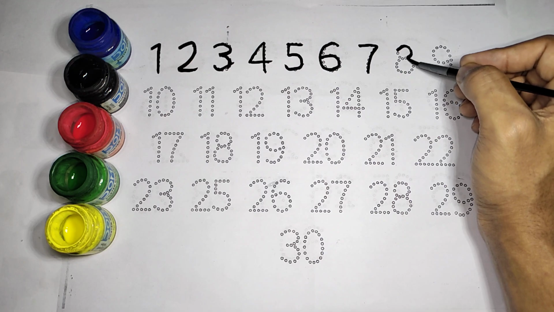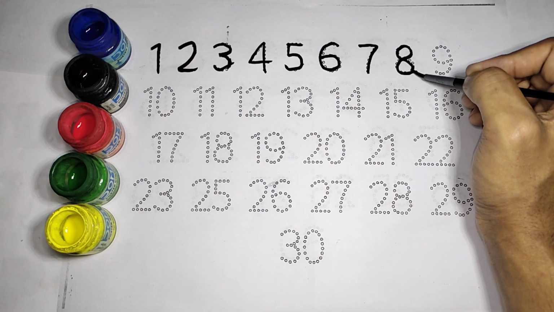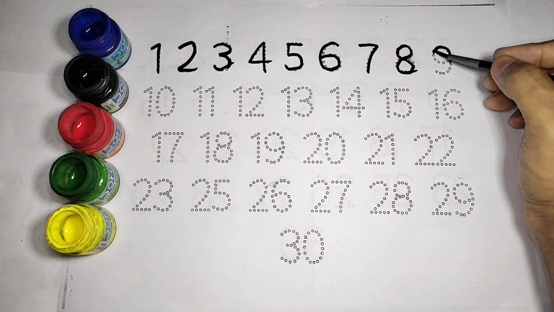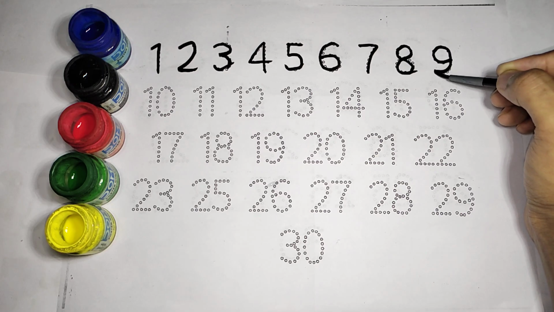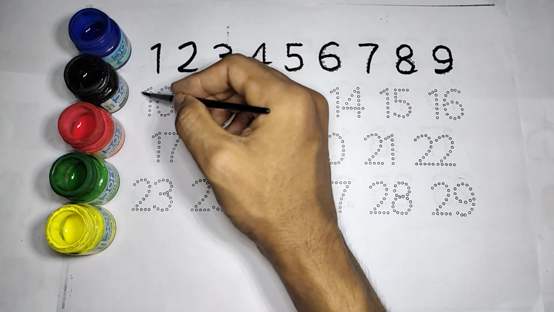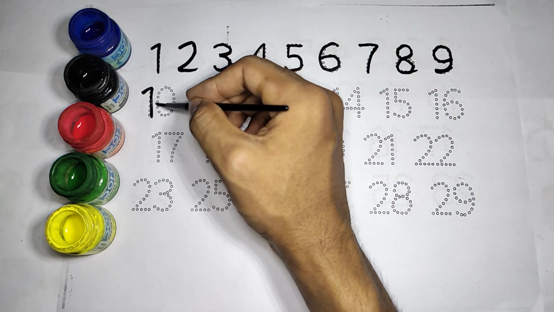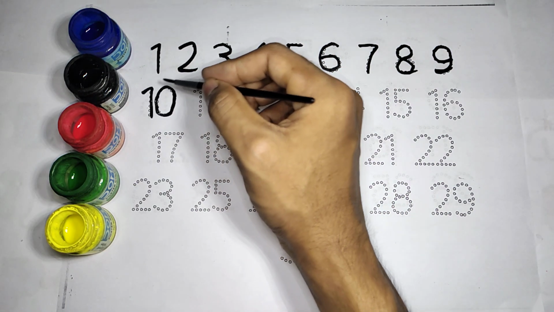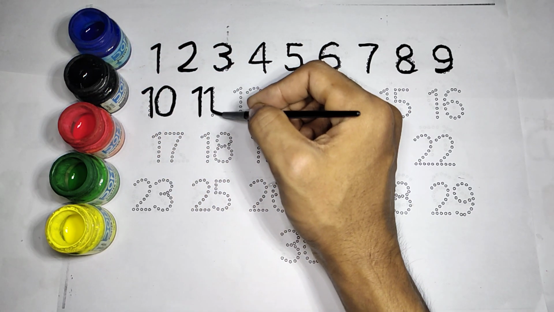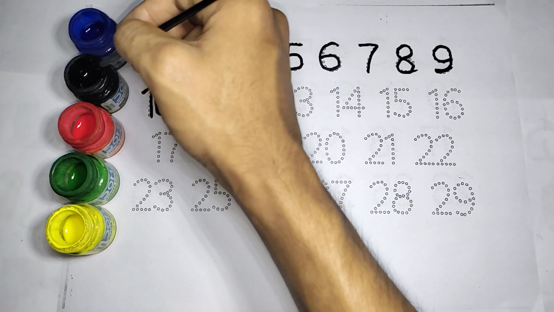Now we draw the number of 8. And the next one is 9. Now we draw the number of 10. The next one is 11. And now we draw 12.